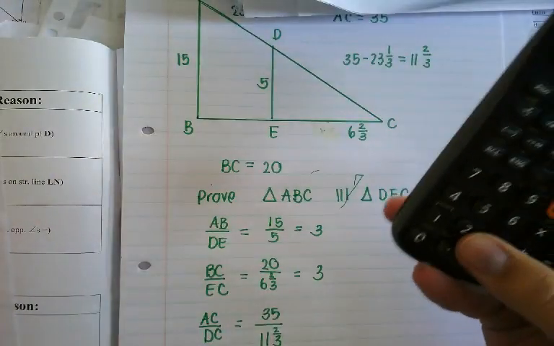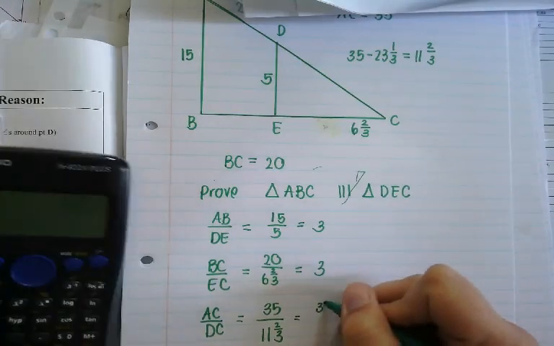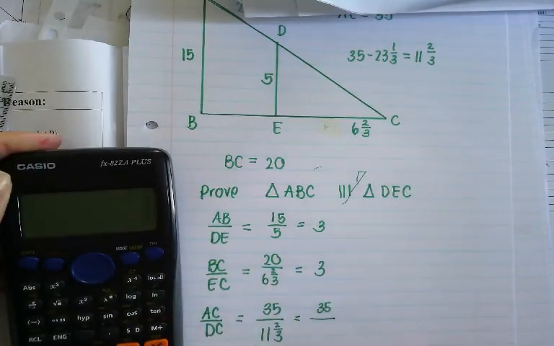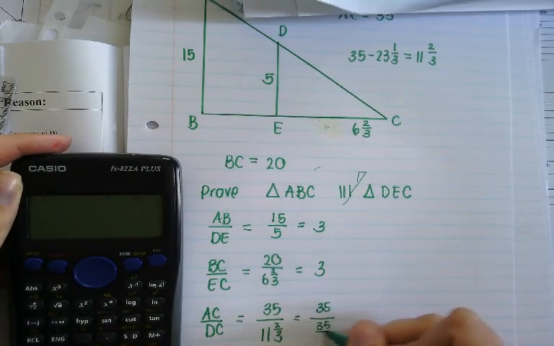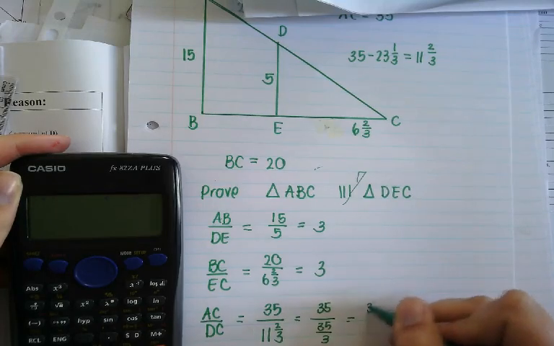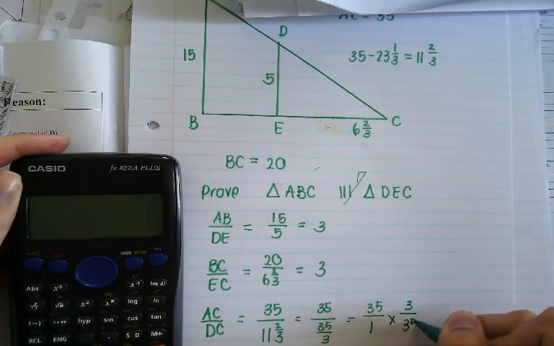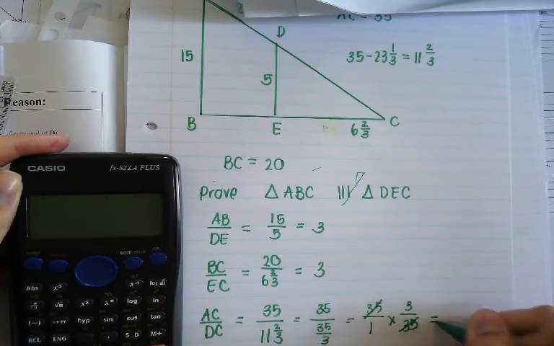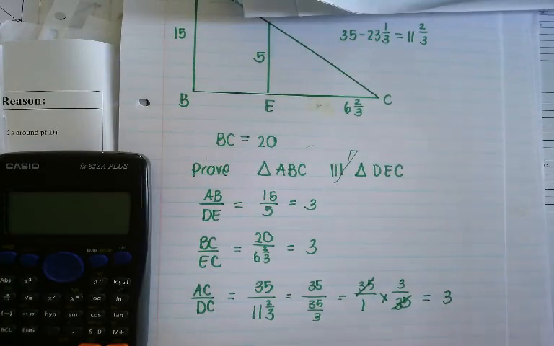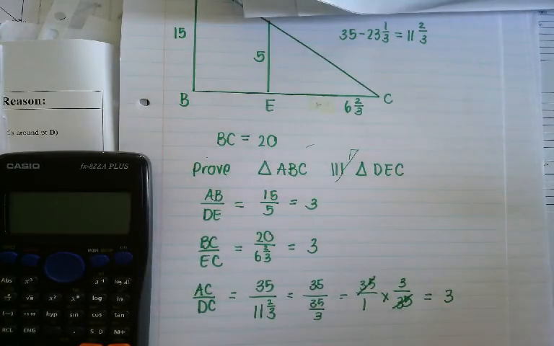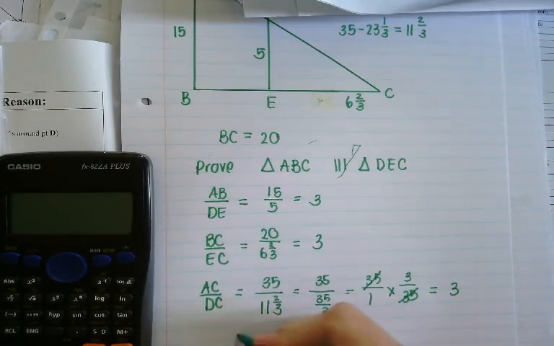So then you can do the same thing here if you wanted to convert it to a mixed fraction, which I will do so we can practice both. 11 times 3 is 33, plus 2 is 35 over 3, which means that I need to flip and times. So I'm doing it completely without a calculator, but obviously you are allowed a calculator. Have we proven that they are similar? Yes. What is my reason?